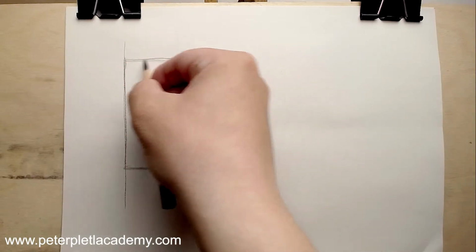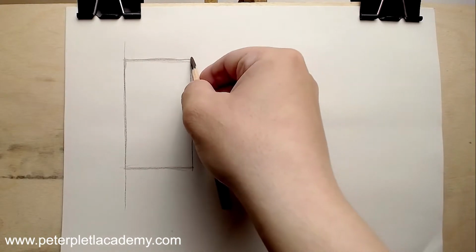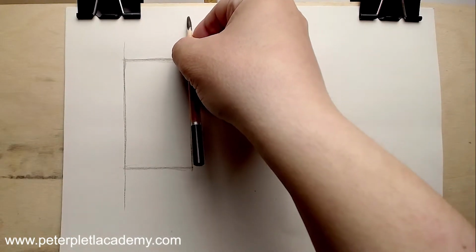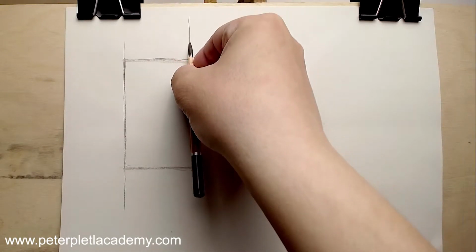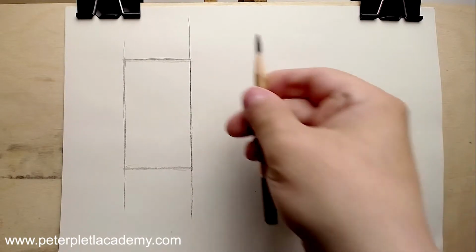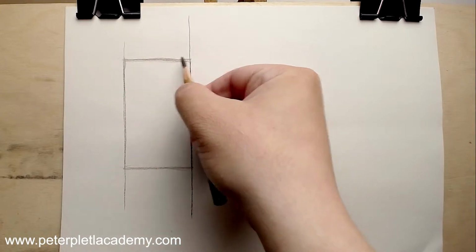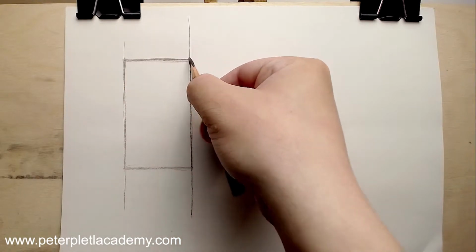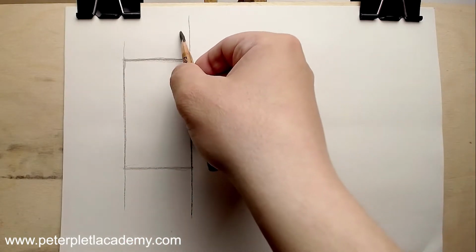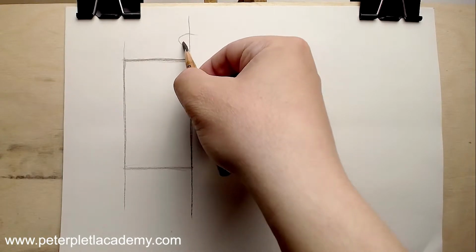Let's use this edge of the rectangle as a rotation axis. It will be the axis of symmetry, and let's rotate this rectangle around this axis.